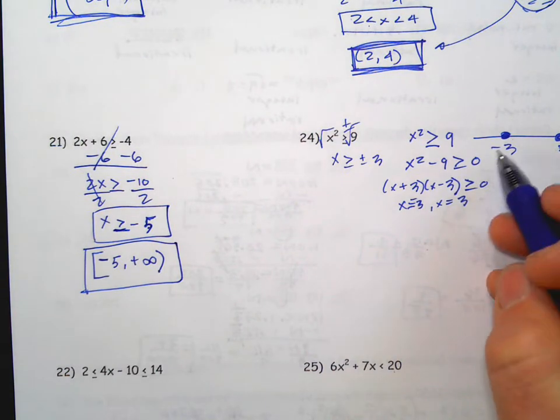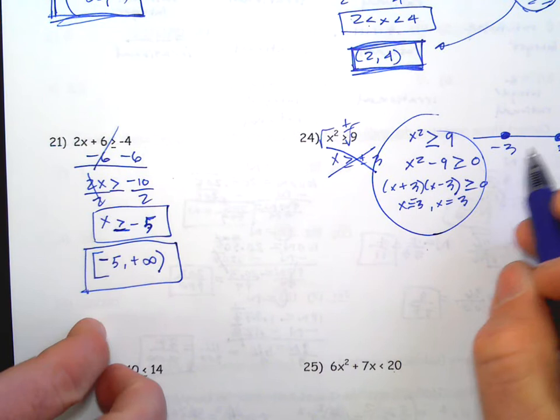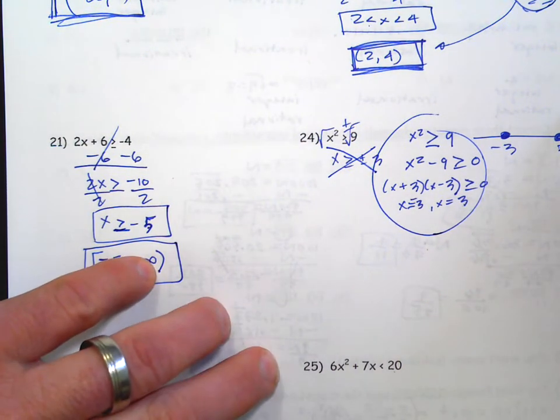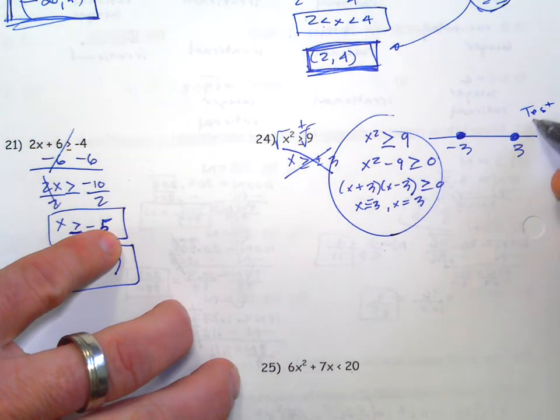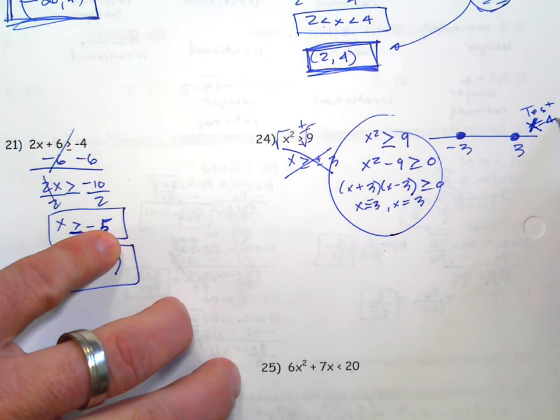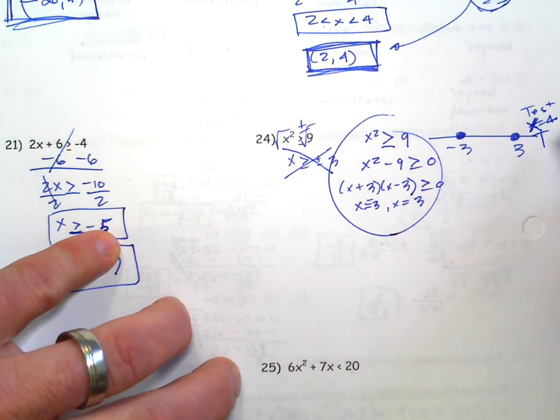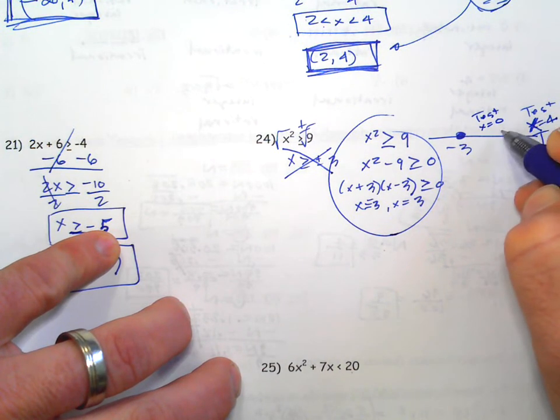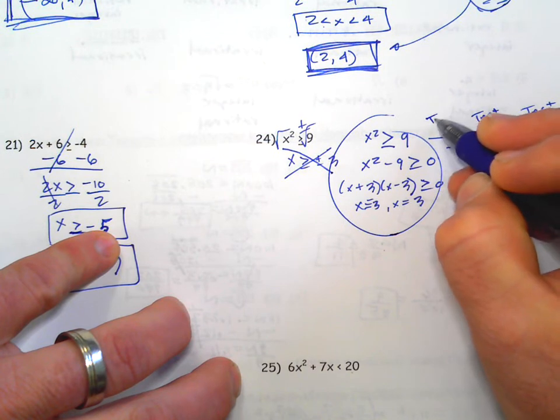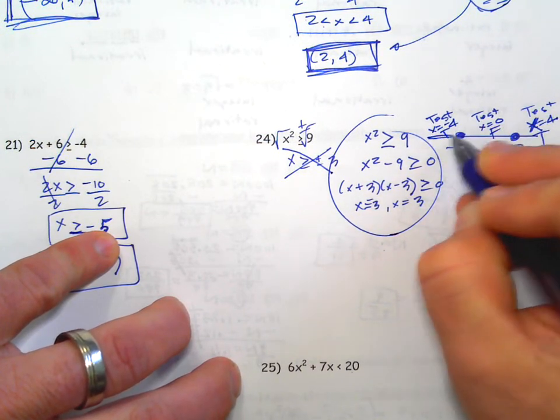This one I started doing, I said this was not a good approach. You probably want to do this. Find these, and then there's two ways that you may have done it. You might have said, okay, well, let's test a value in each chunk. So test x equals 4. Is 4 squared greater than or equal to 9? Yes, it is. And then you could test a value here, x equals 0. It's false. Test a value here, x equals like -4. It's true. And so those are your answers.